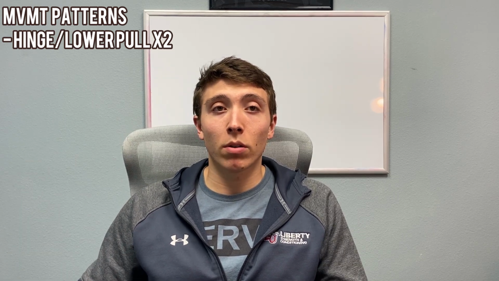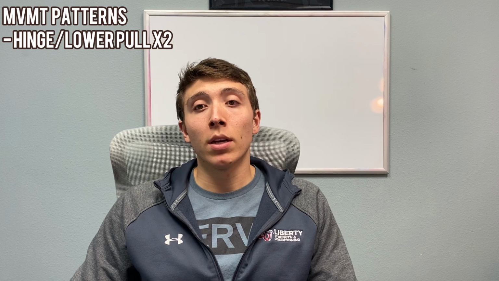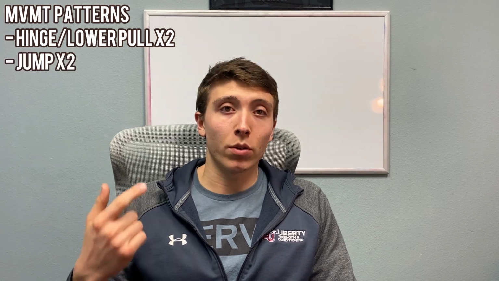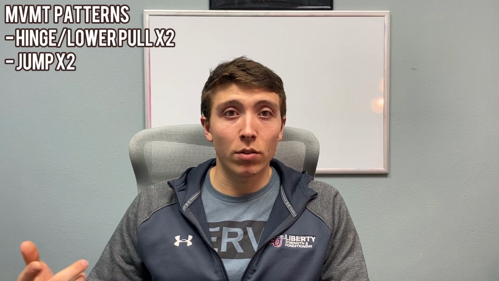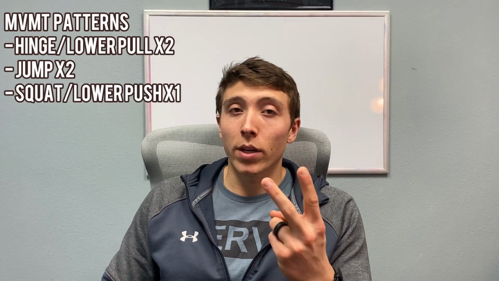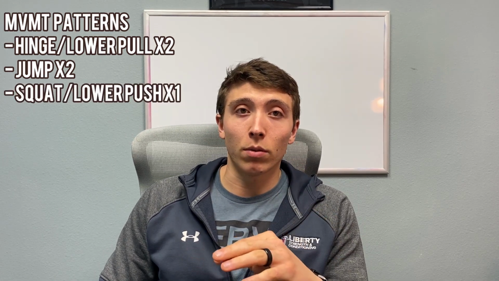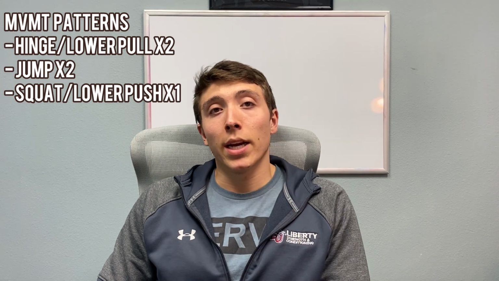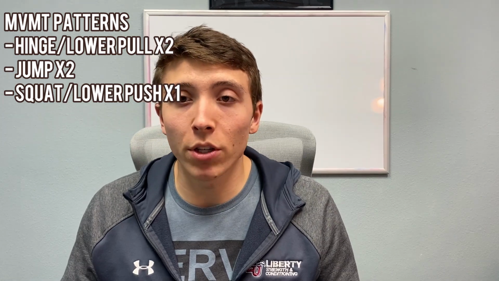If you count the rower, we're doing it again for a third time. Our jumping, we're gonna double under, we're doing a burpee over the dumbbell. So we're jumping twice. Our squat and lower push, we're doing it twice if you include the rower. If you don't include the rower, then we're only doing it once, and that's in a thruster.